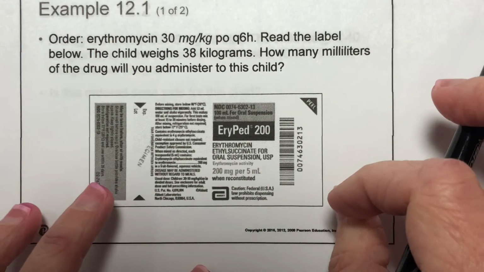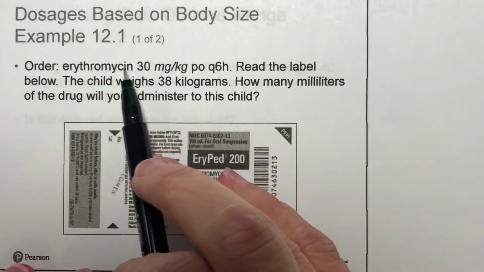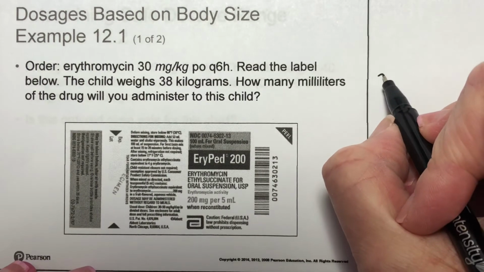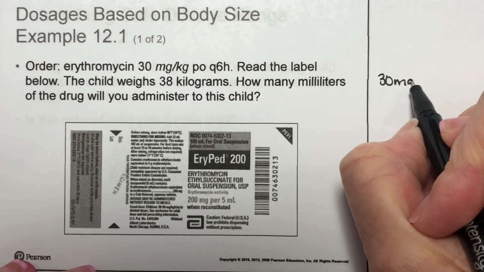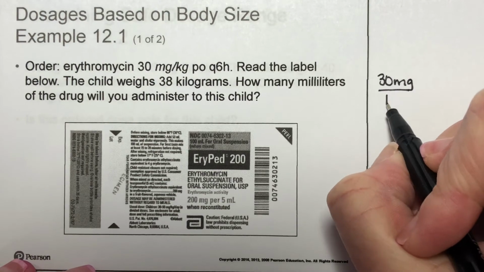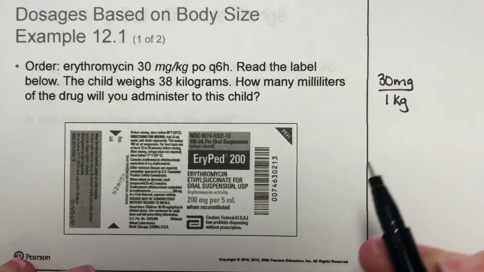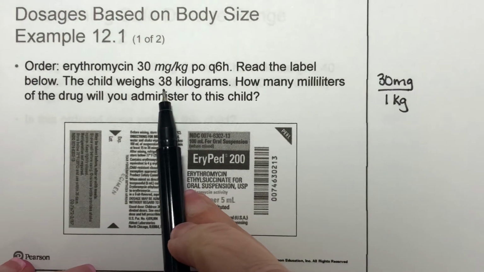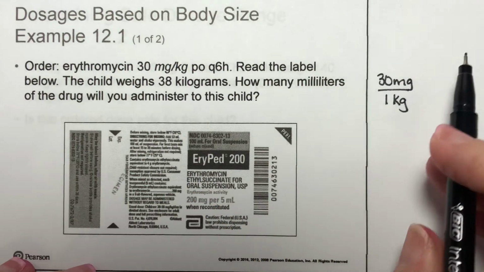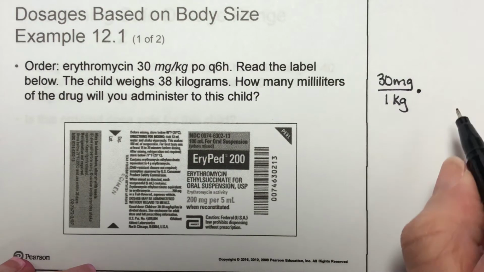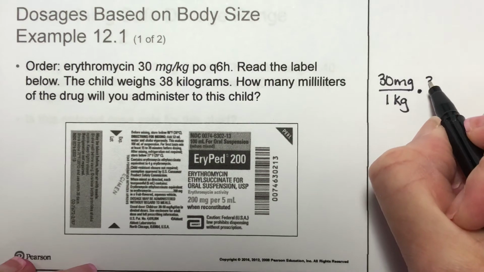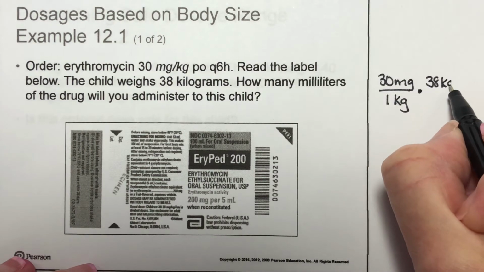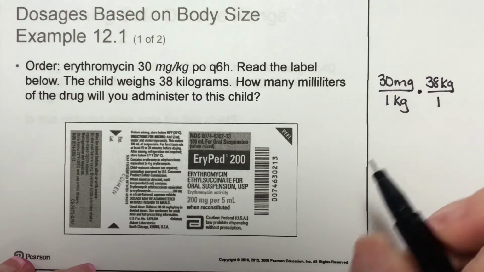I'm going to start off by writing down what the order was. I have 30 milligrams per 1 kilogram. Our child weighs 38 kilograms, so I want kilograms to cancel out. So I put 38 kilograms over 1.